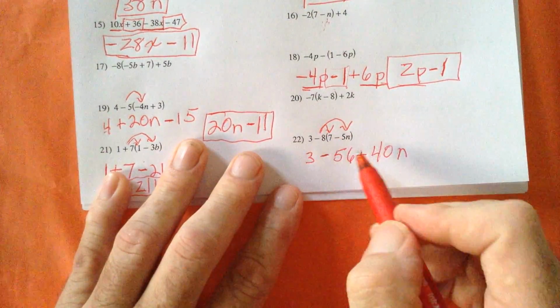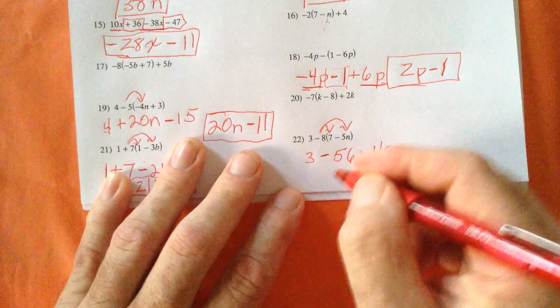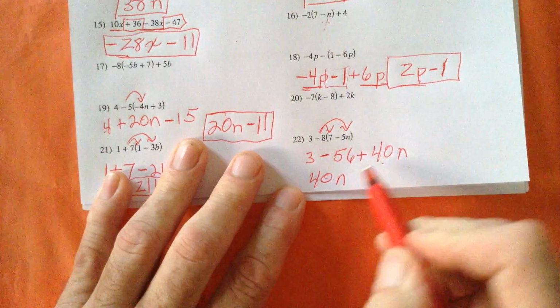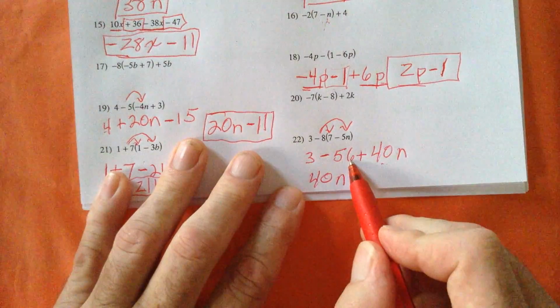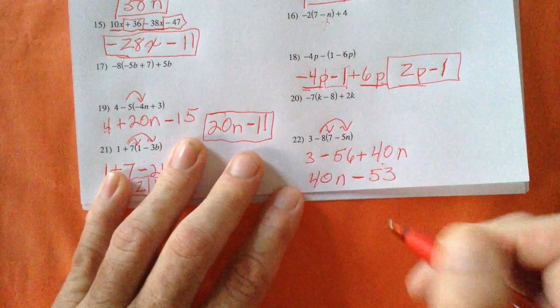Okay, now I can do the like terms. I have 40n. There are no other n's in there, so that'll be 40n. And 3 minus 56 ends up being negative 53.